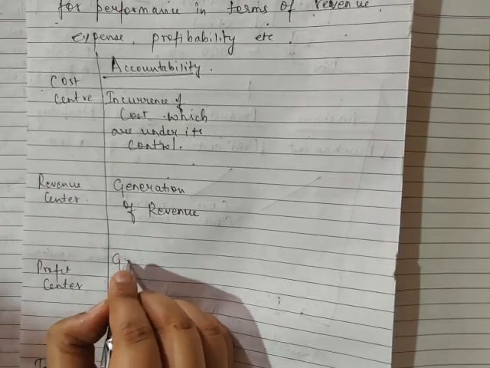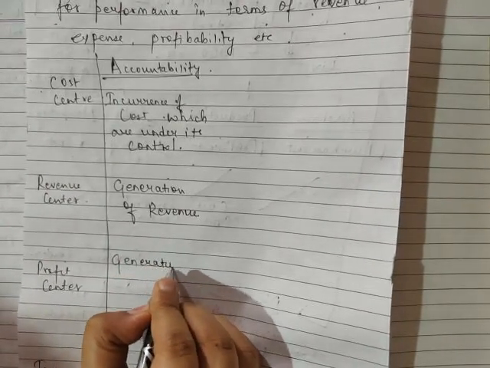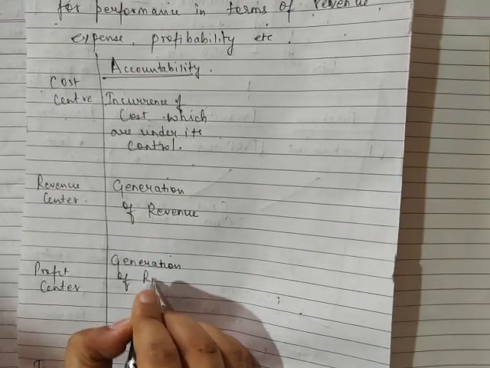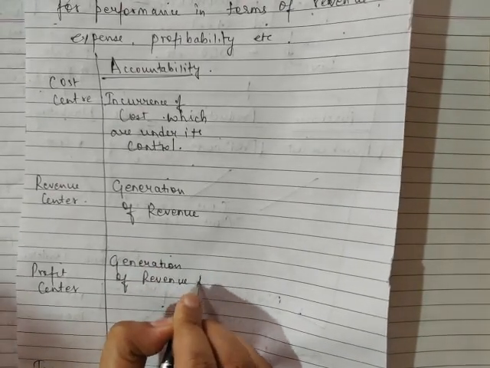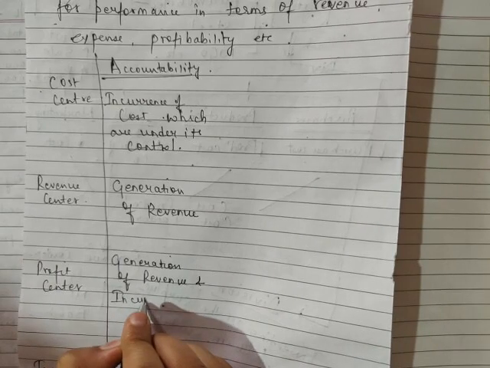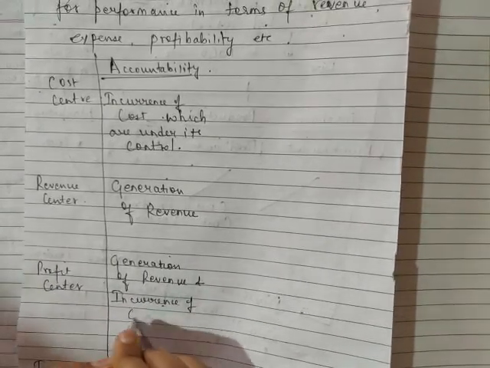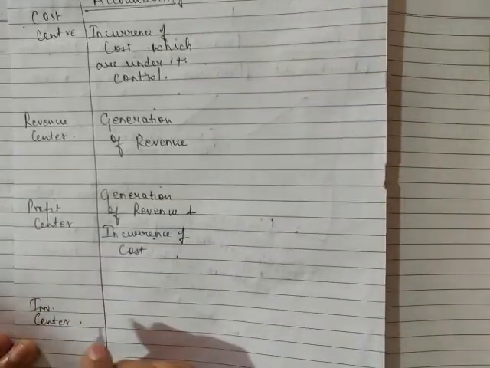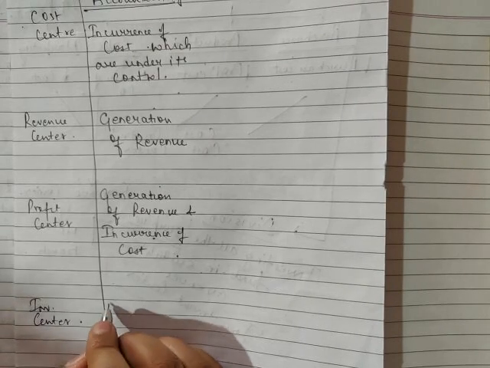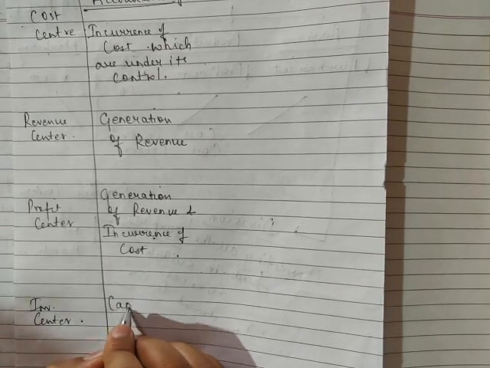for generation of revenue and incurrence of cost. Investment center is accountable for capital investment.